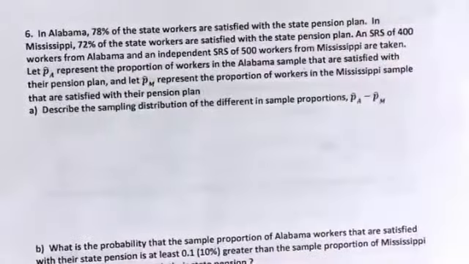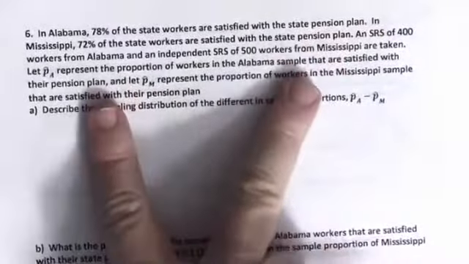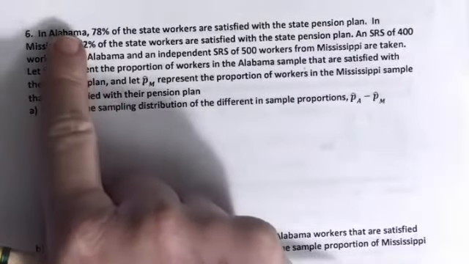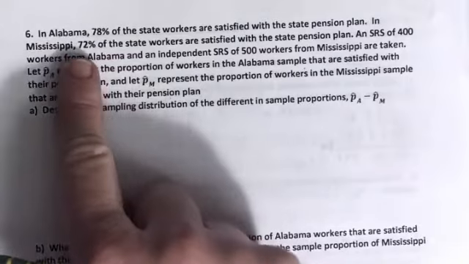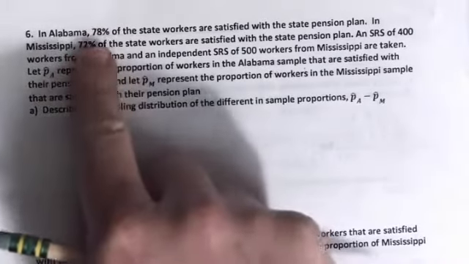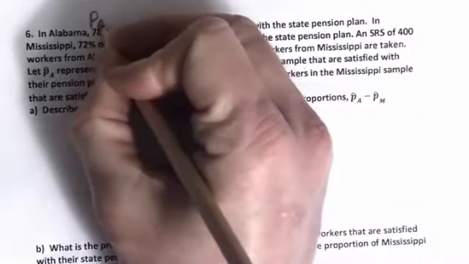So we've got two samples here. We've got two populations. Population number one is all the state workers in Alabama. Population number two is all the state workers in Mississippi. These are population values, these are P proportions. So I'll call this P sub A. The population proportion for Alabama is 0.78.